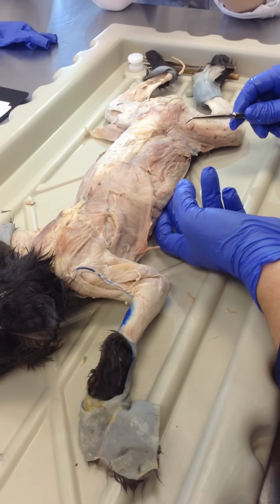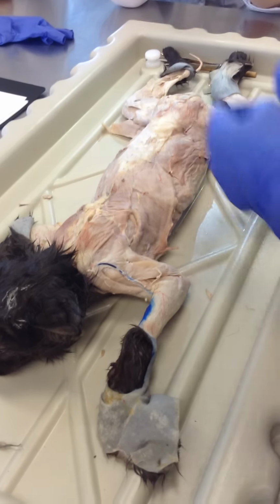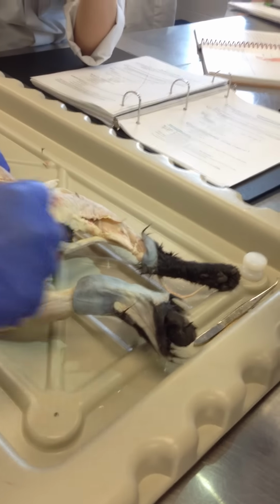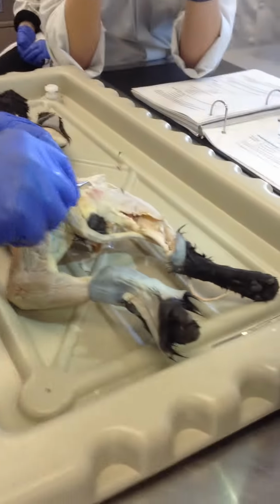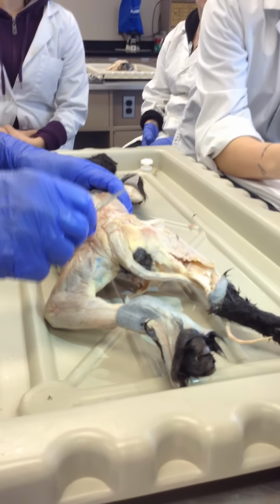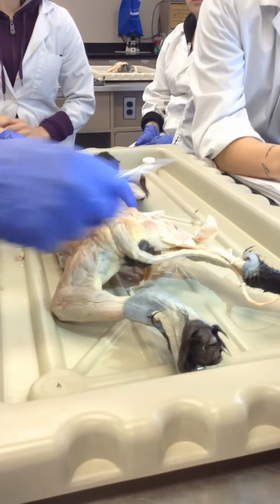Okay, so the hip abductors. To clarify that, we'll show you all three.